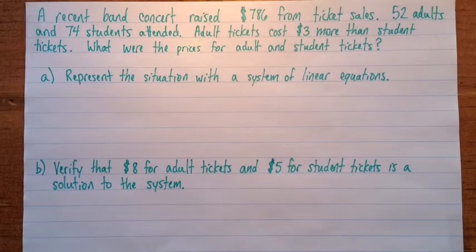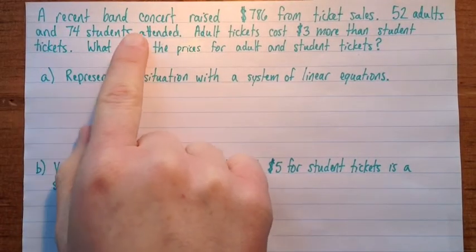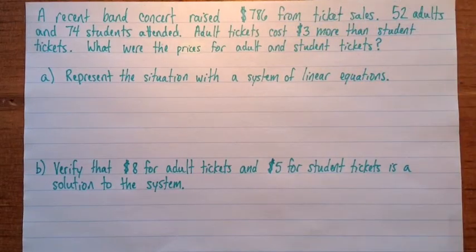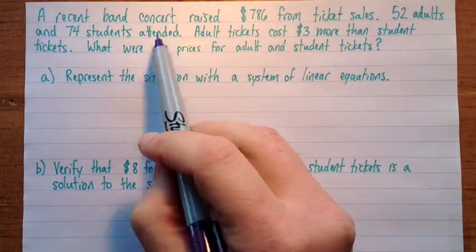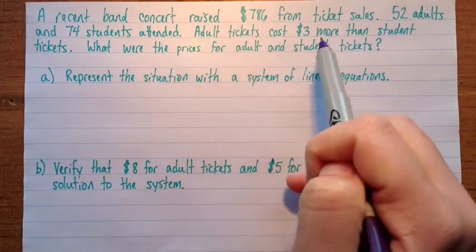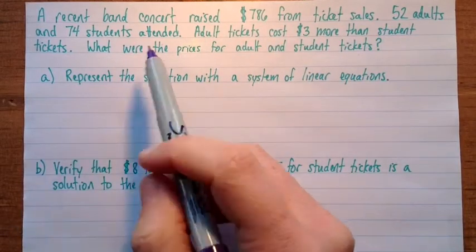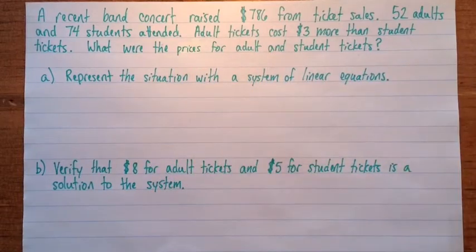Hi. In this video, I'm going to show you an example of how to write a linear system from a problem, and then I'll show you how to verify a solution to that linear system. Okay, so in this question, we see that a recent band concert raised $786 from ticket sales. 52 adults and 74 students attended, and adult tickets cost $3 more than student tickets. So the question is, what were the prices for adults and student tickets?